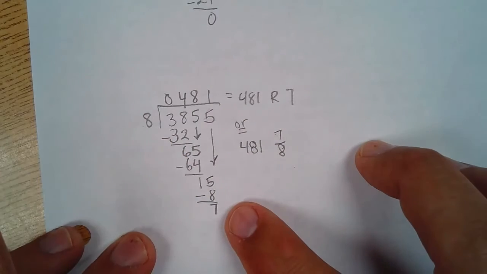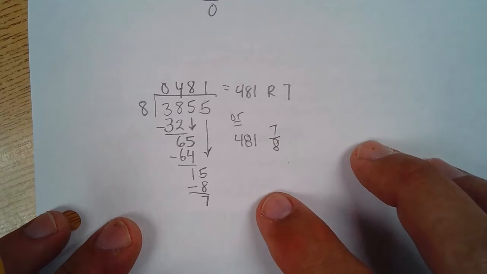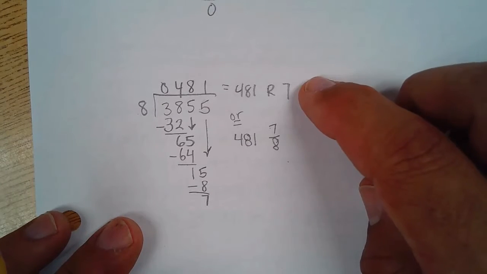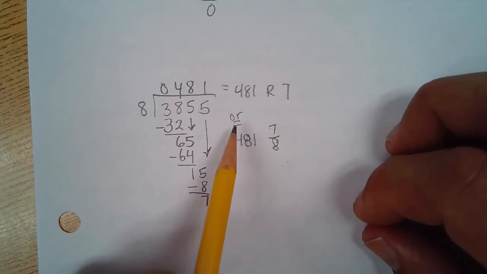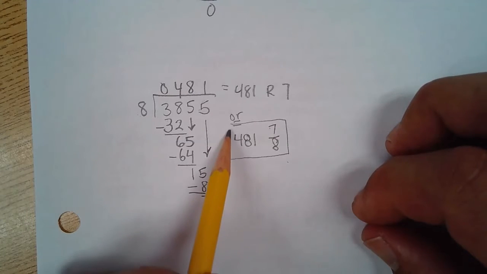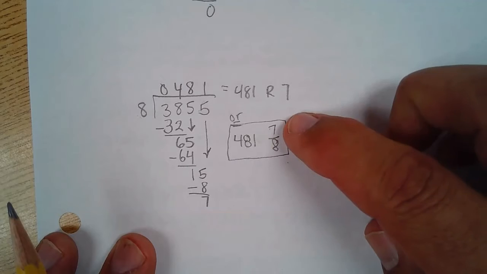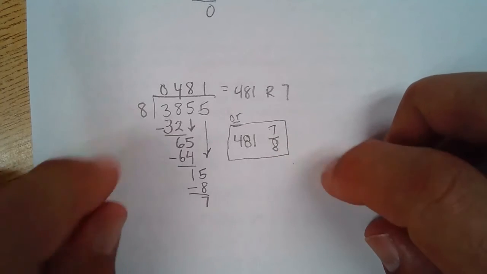And that is how you long divide and how you deal with remainders. And this one, this is the money shot right there. Have your remainder divided by what you divided by right there.